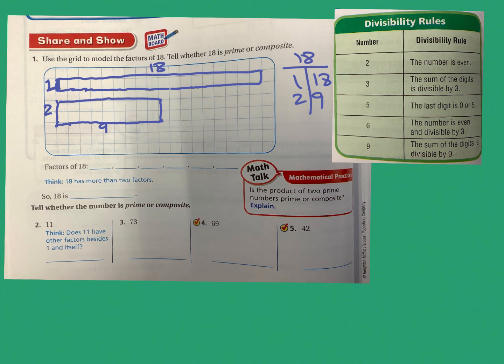Okay, anything else? Let's see. Is it divisible by 3? 3 would be the next one I check. Well, let's check. 1 plus 8 is 9. And 9 is divisible by 3. 3 times 3 is 9. So 18 is divisible by 3. 3 times what number? Well, let's see. 1, 2, 3. 3, 6, 9. 3 times... Oh, I need 18. What am I doing?